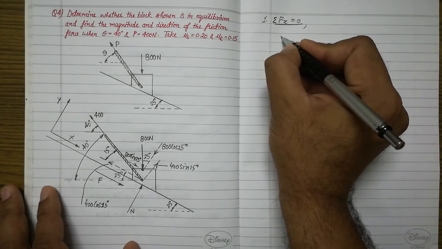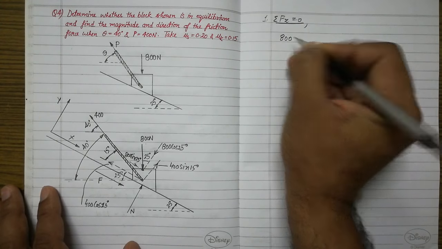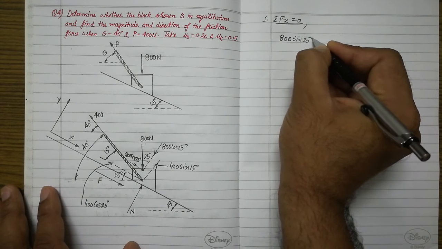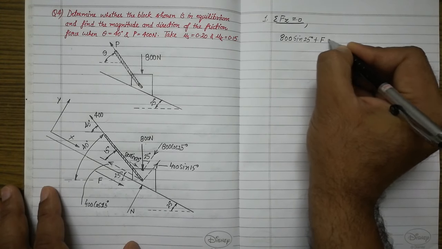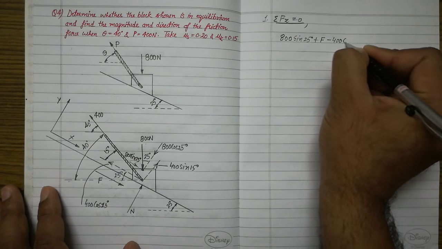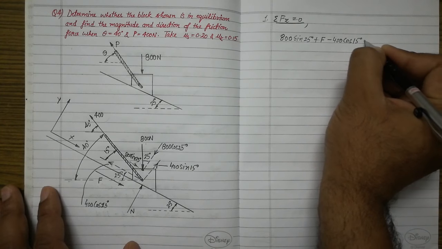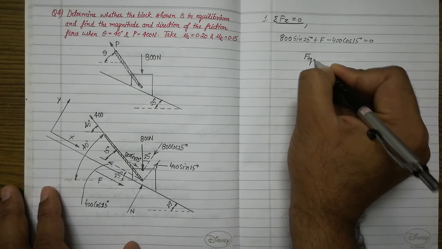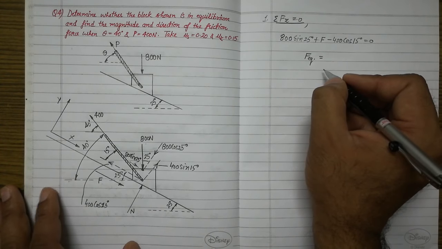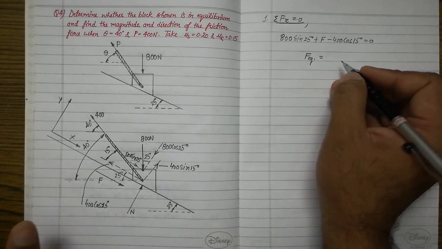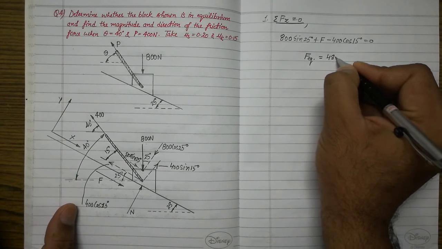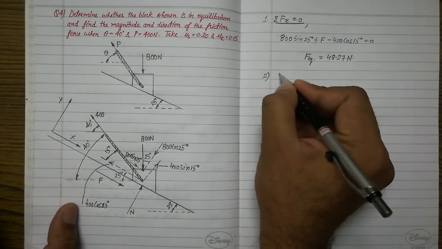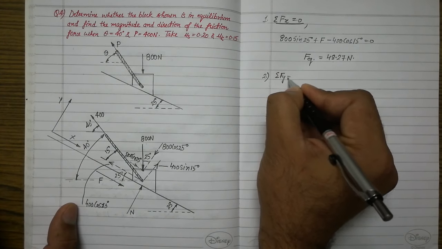So our equation will become 800 sin 25 degrees plus F minus 400 cos 15 degrees equal to 0. When you solve this equation, you will get the frictional force required to maintain the equilibrium as 48.27 newtons.